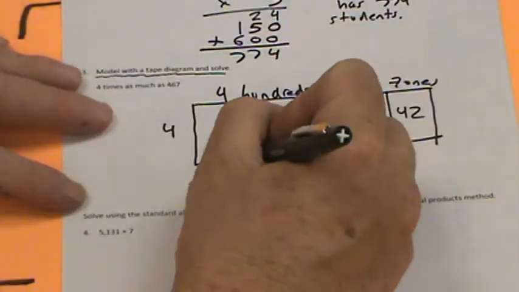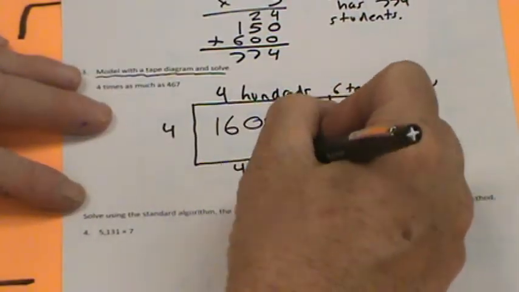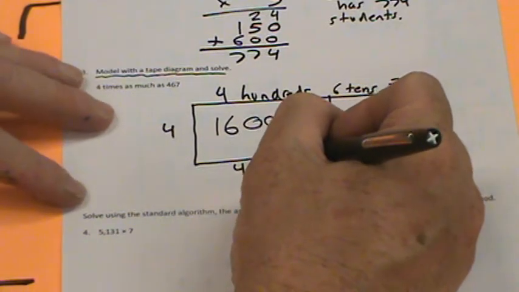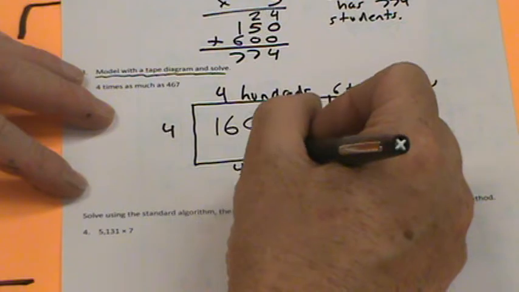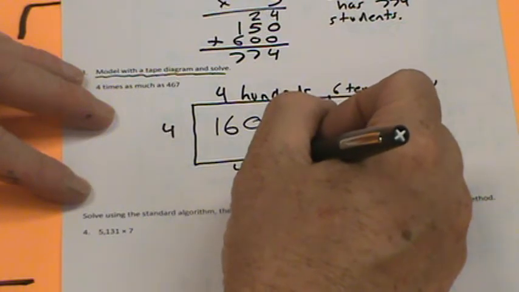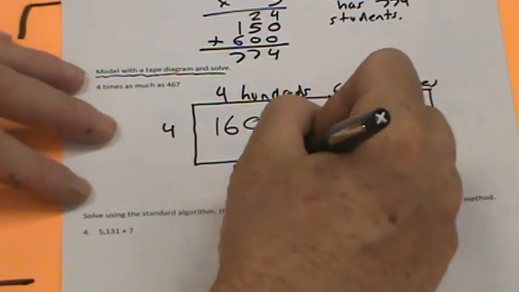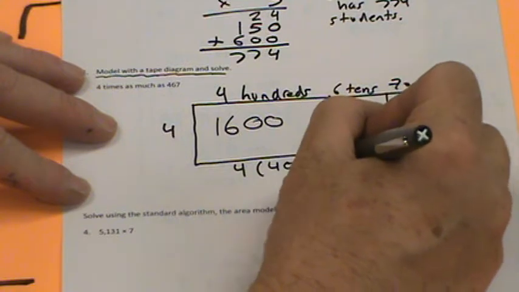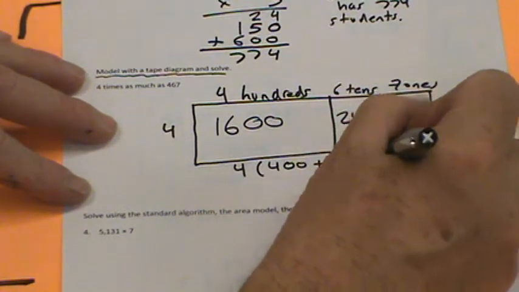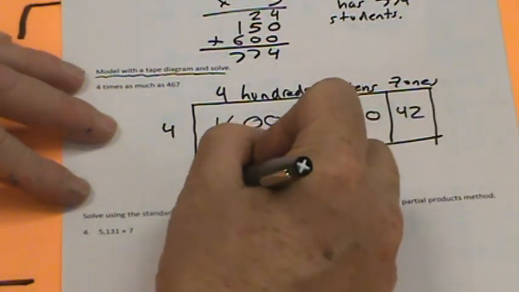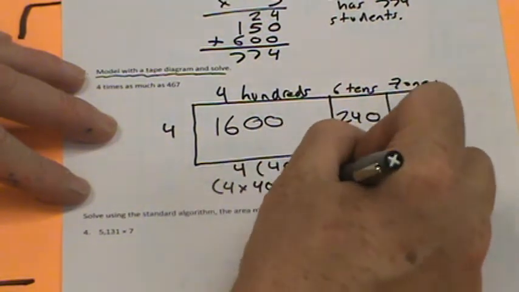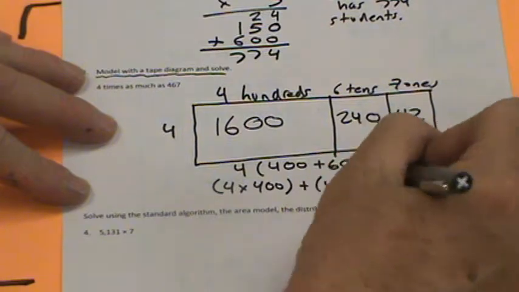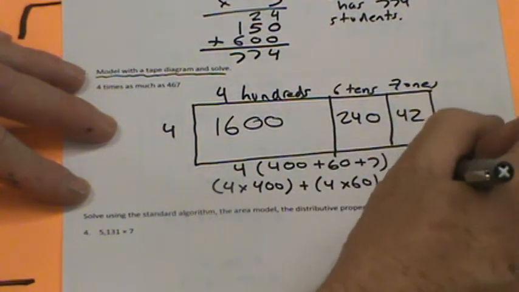Let's look at this a different way. 4 times 400 plus 60 plus 7, or 4 times 400 plus 4 times 60 plus 4 times 7.